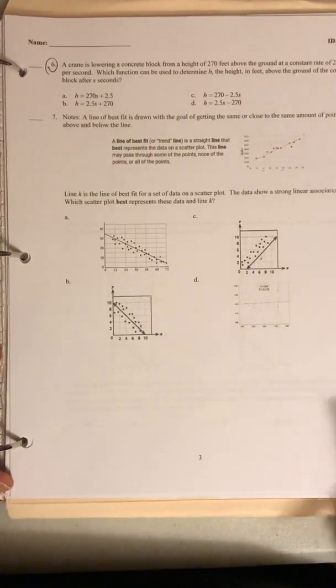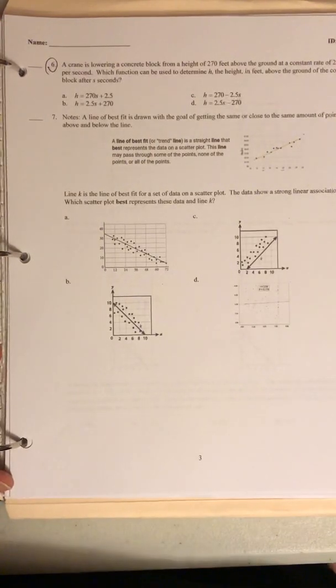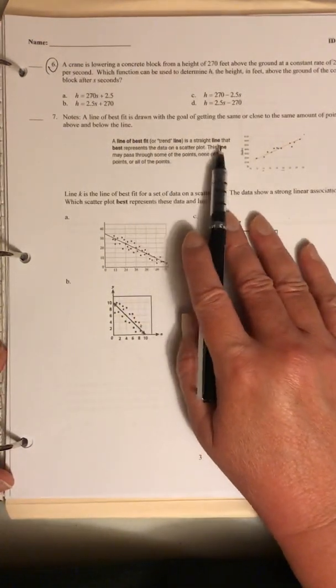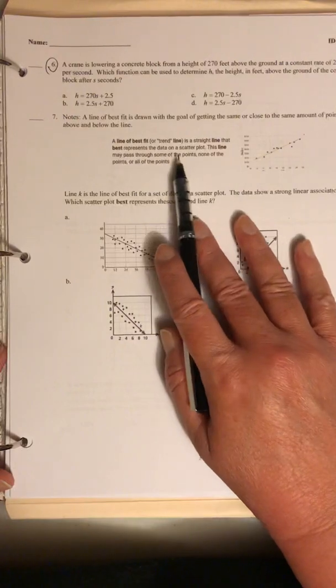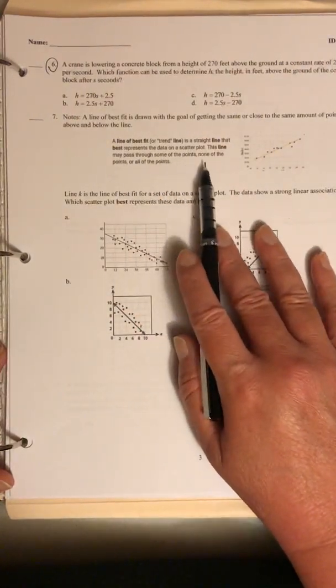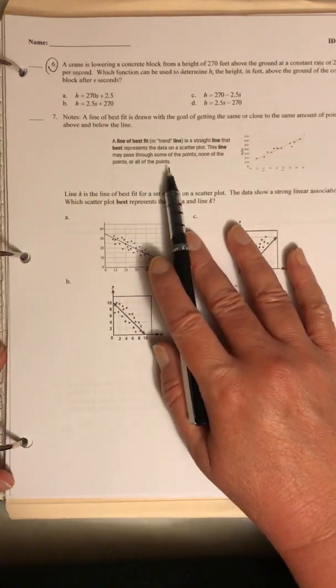All right, number 7. A line of best fit is drawn with the goal of getting the same or close to the same amount of points above and below the line. Okay, so this is a note that I'm giving you here just to talk about line of best fit, okay? Line of best fit, or trend line, is a straight line that best represents the data on a scatter plot. This line may pass through some of the points, none of the points, or all of the points.